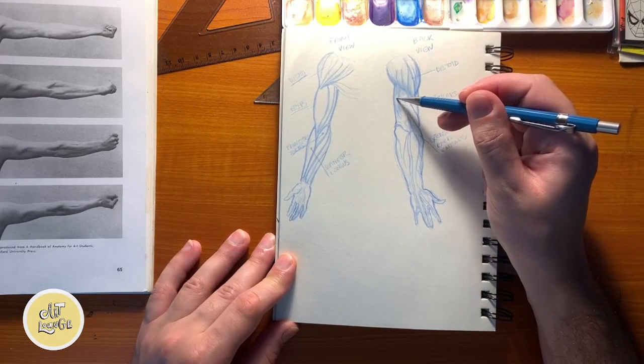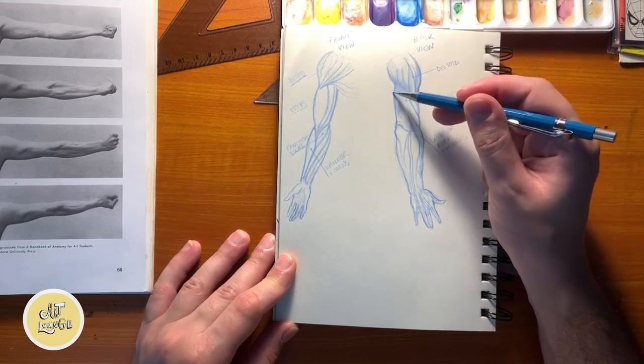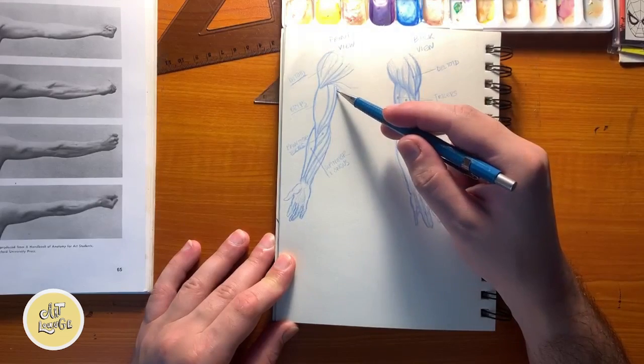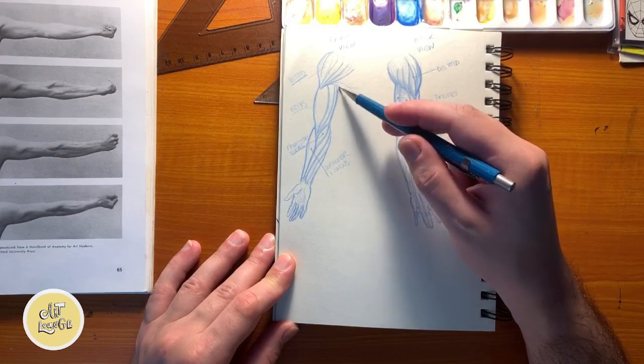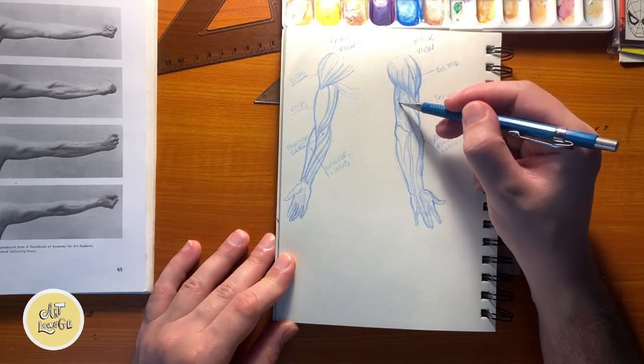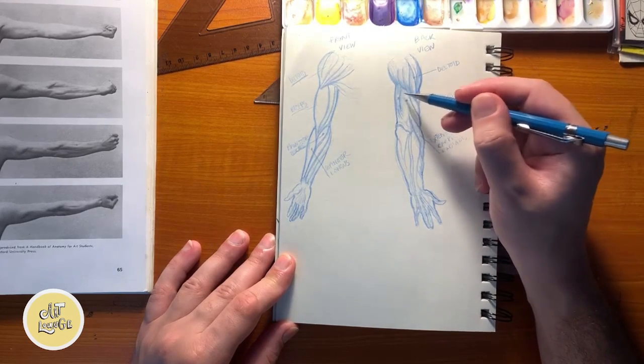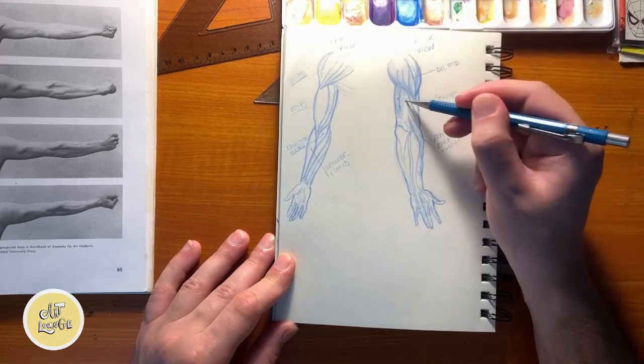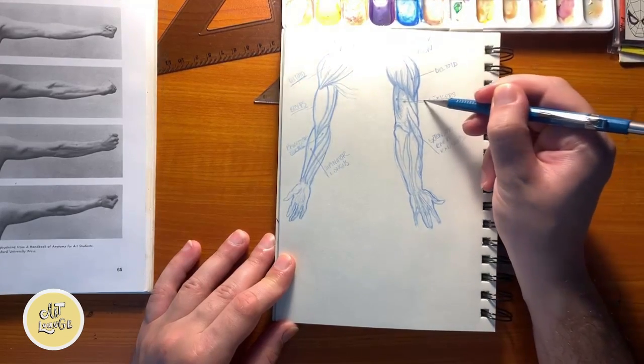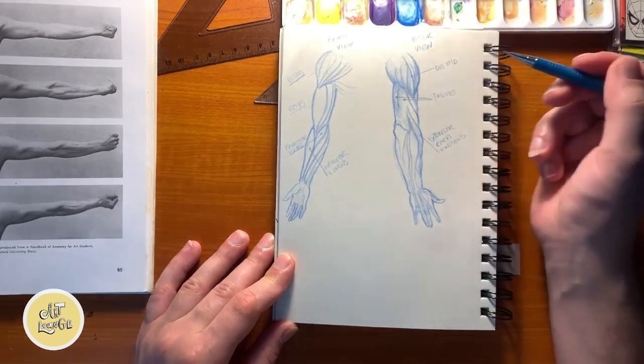So there's two groups of the deltoids. There's one towards the back, which is something that you would see right about here. And then there's one that's a little bit towards the middle. So, two areas for the triceps.